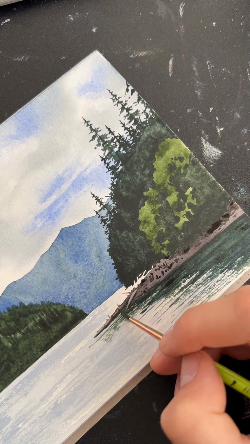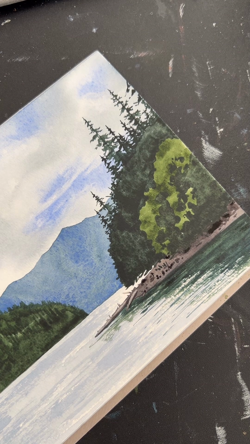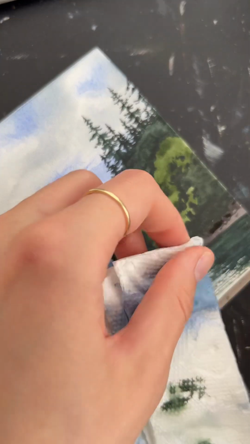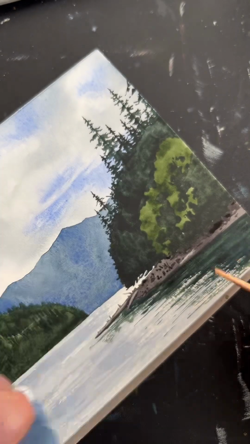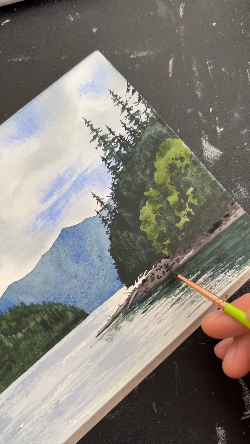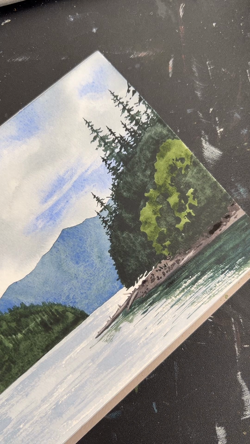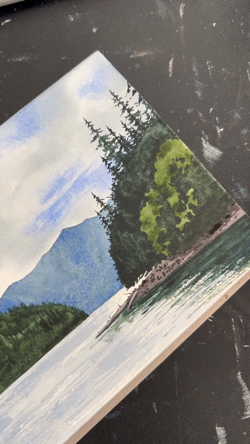So maybe we've got some logs going up into the water there. Maybe we have one on the beach here that we want to pick out. And the longer you scrub, the more harsh the highlight is going to be. So if you want a less harsh highlight, don't scrub for quite as long. And if you mess up and you have too harsh of a highlight, just fill it in with a little bit of paint.